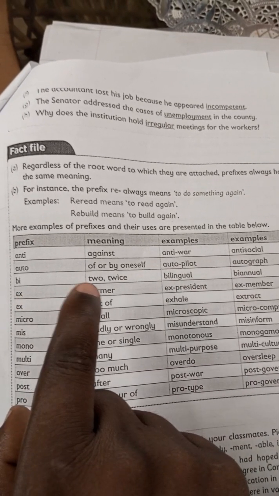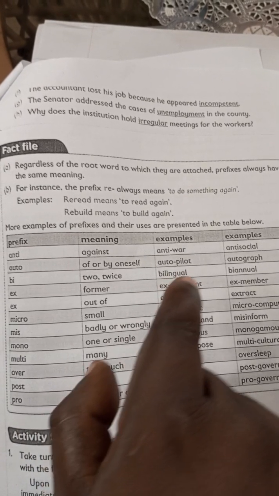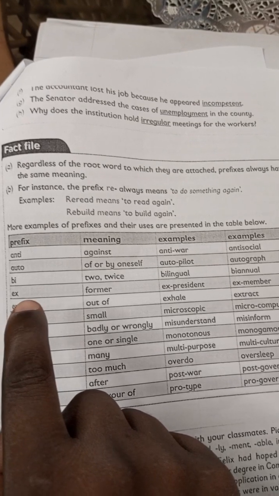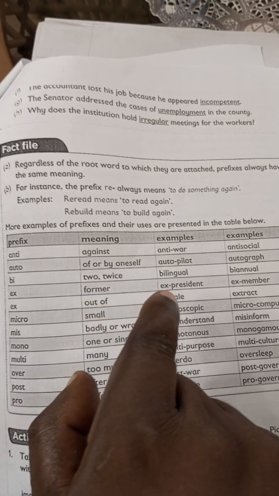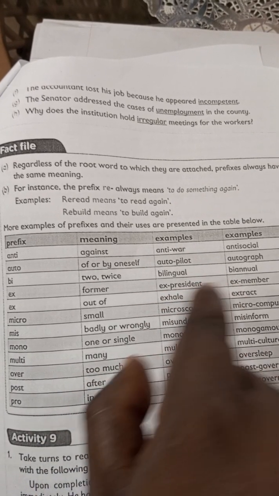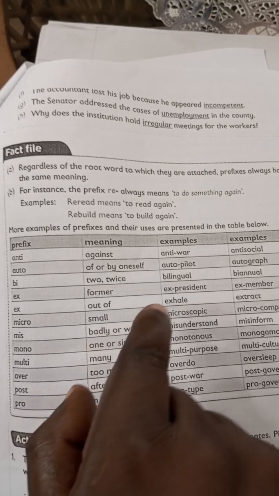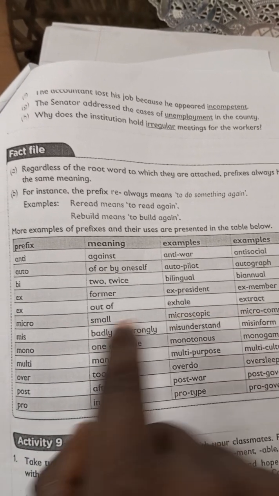Bi means two or twice, like we can talk of bilingual, biannual, among others. Ex means former, like ex-president and ex-member. Ex could also mean out of. Examples, we have exhale and extract.